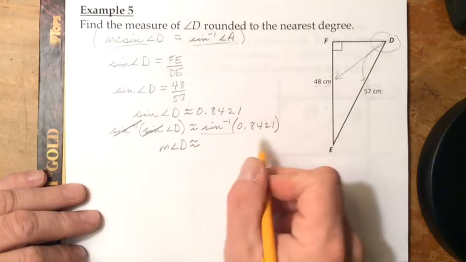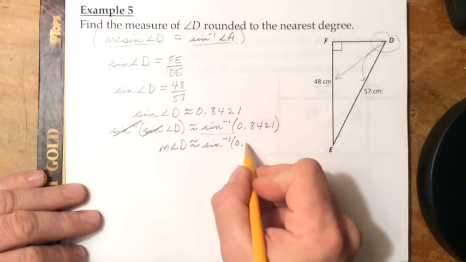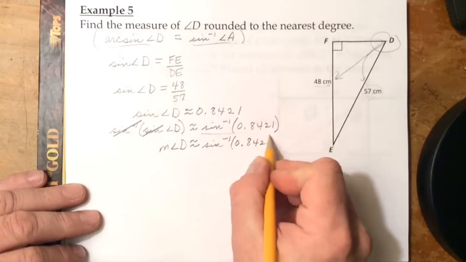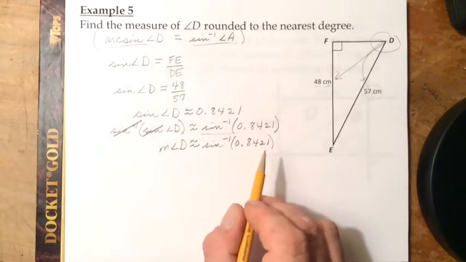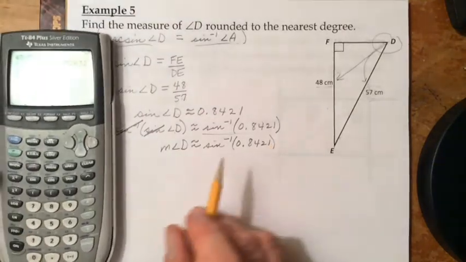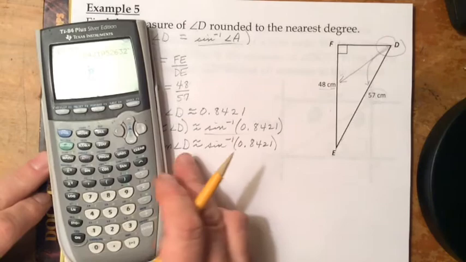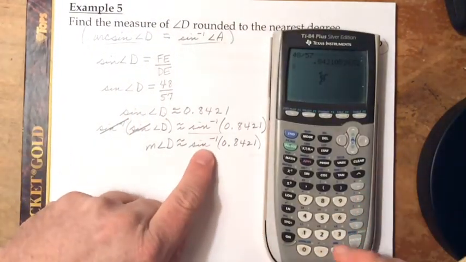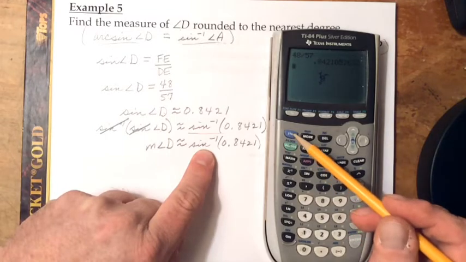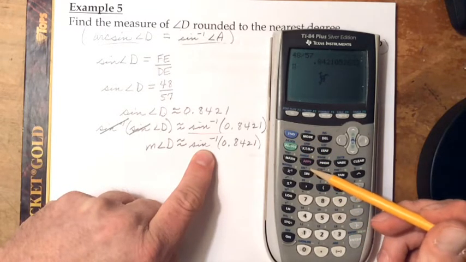And then over here we have the arcsine of 0.8421. This is as close as you're going to get to the exact angle. Then, to find it rounded to the nearest degree, make sure you're in degree mode on your calculator, like before. This time, we push the second function key, and then right above sine, you'll see the sine with the little -1 exponent.